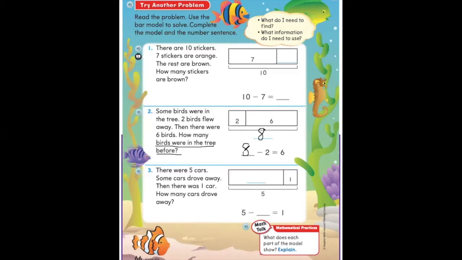So let's write 8 as our whole at the beginning of our subtraction sentence. 8 minus 2 equals 6. This shows us there were 8 birds in the tree before, 2 birds flew away, and then there were 6 birds. Next, let's look at number 3.